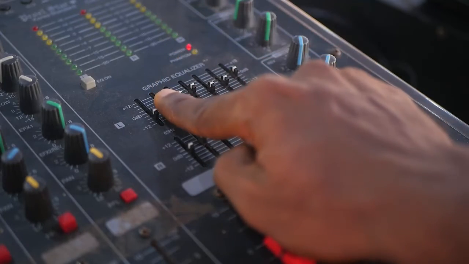I would also advise that you use your headphones as I demonstrate this on this mixer, so that you'll be able to track the changes that occur as I push up or pull down the sliders.